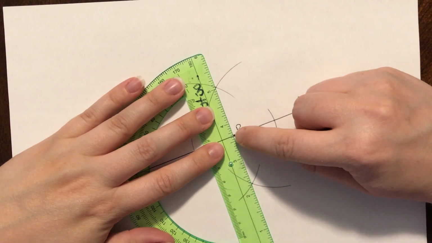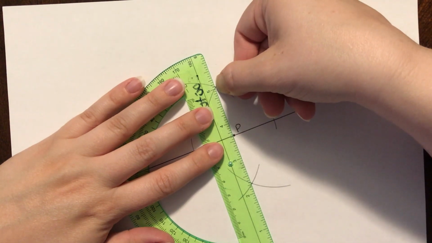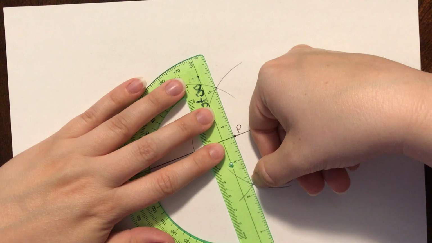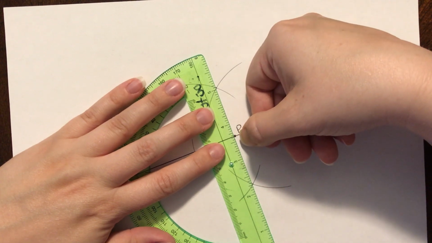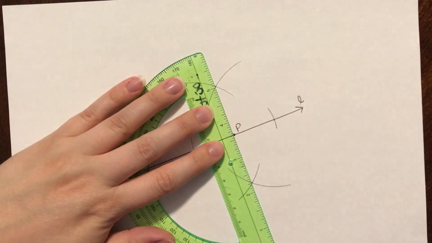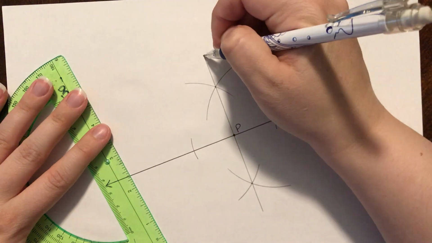Now, you don't want to force it to go through P. It should go through P if you did it right. So just really make sure that it goes through the 2 points here where the arcs intersected, and it should go through P as well. And line it up nicely there. Then draw a line. And it should go right through point P.